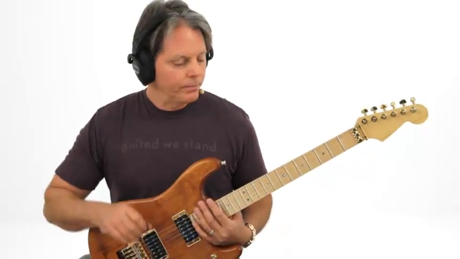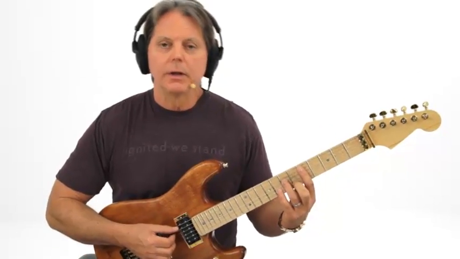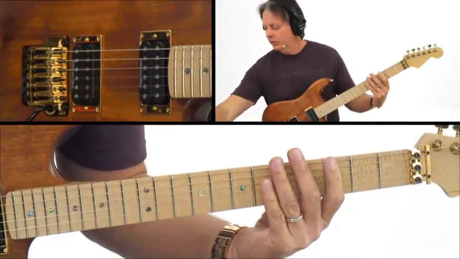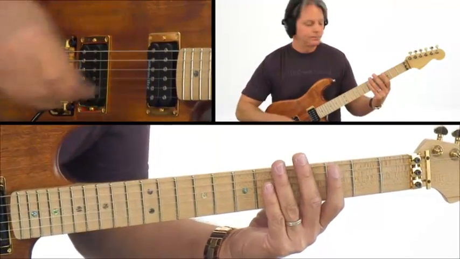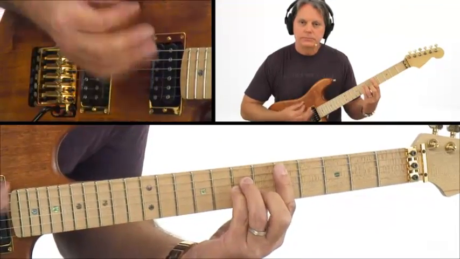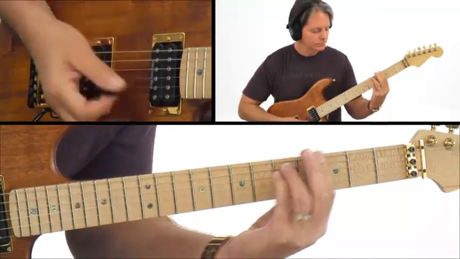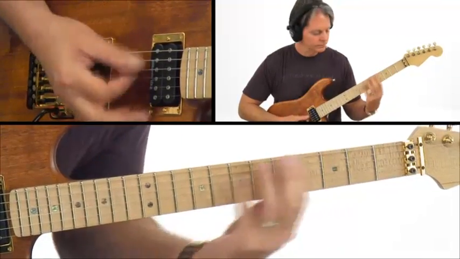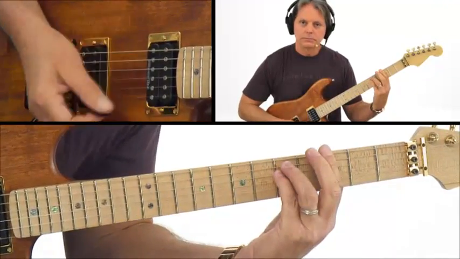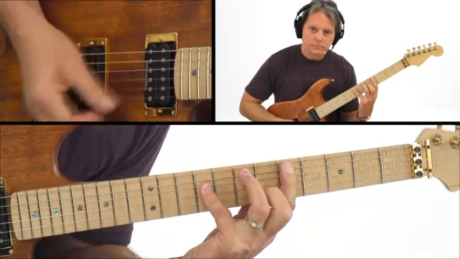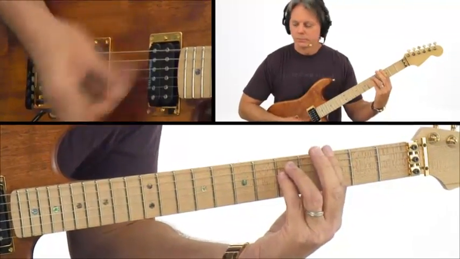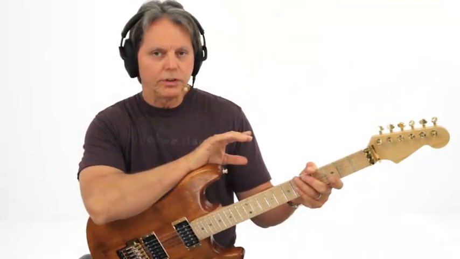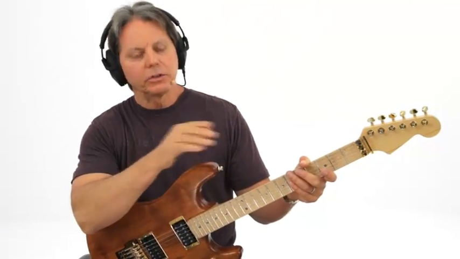Our next progression is going to be D minor to G minor. Let's listen to jam track number 4. Okay, we've got some general rules here that I'm giving you, and then we'll learn some exceptions.